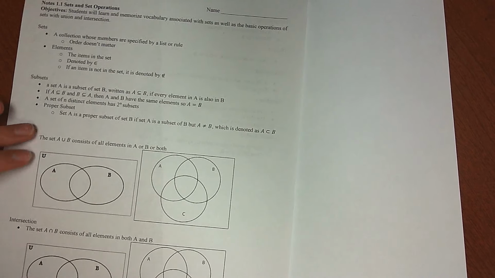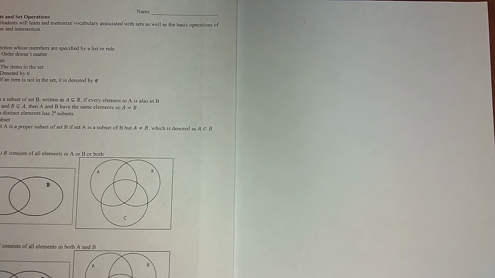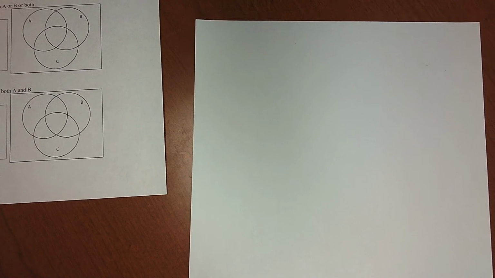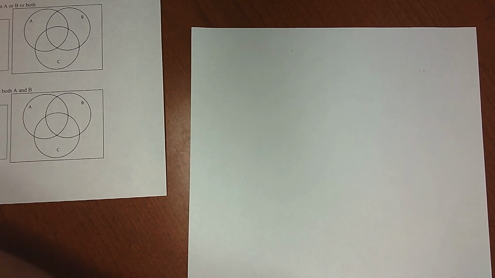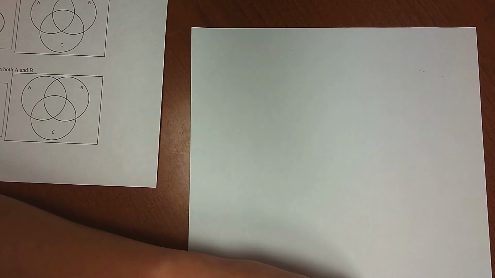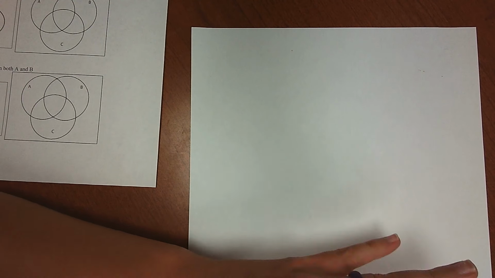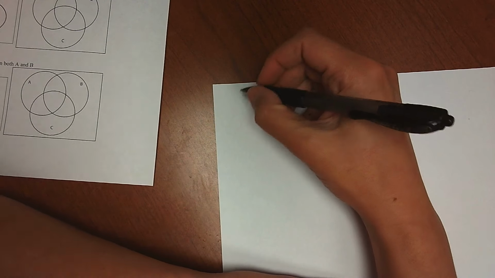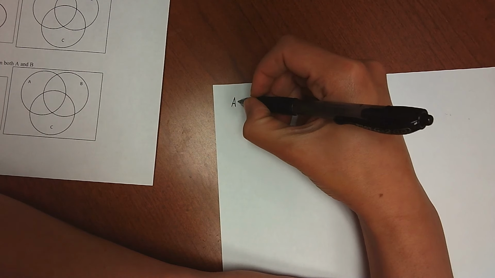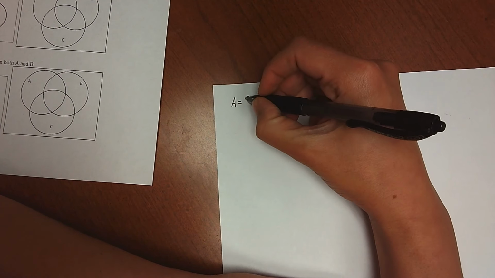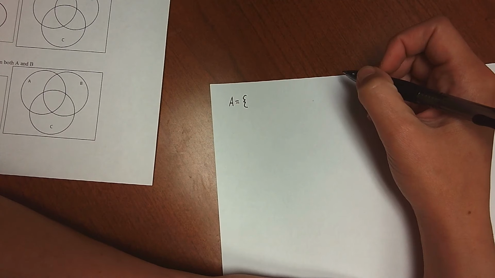Okay? And then what I'm going to do today for the lesson is go off to the side and give you examples of things that were written down in that notes page. Alright, so starting off, a set is a collection whose members are specified by a list or a rule. Order does not matter. You'll see these listed usually a certain way, but technically the order does not matter in a set. Alright, so for example, if I write down that A is equal to, so we usually use a capital letter to denote a set, and then we use braces to go around the set.